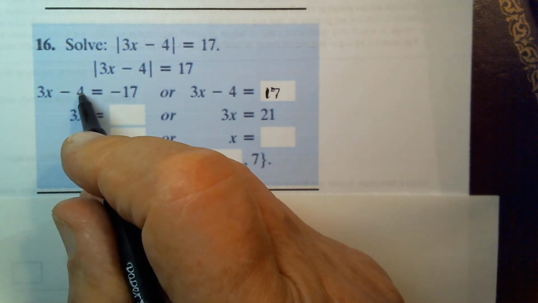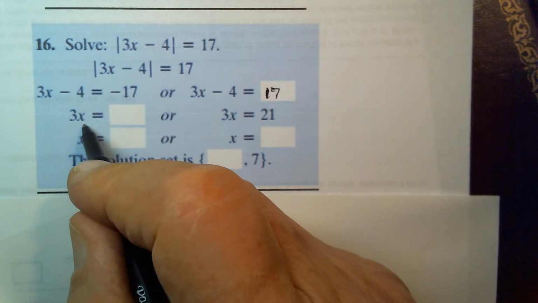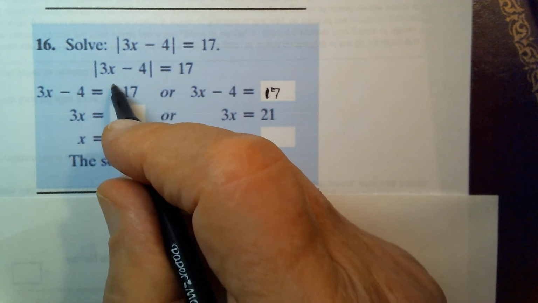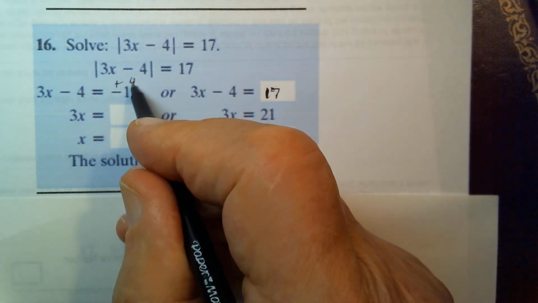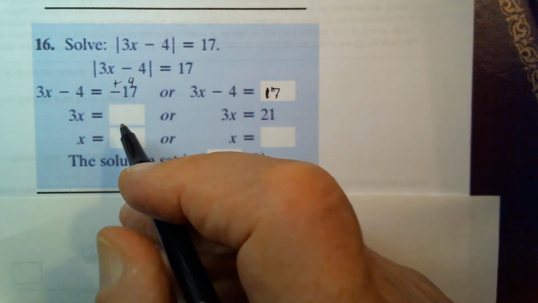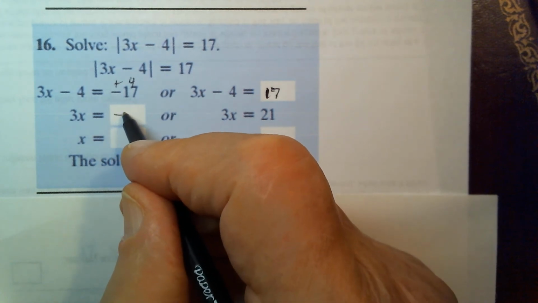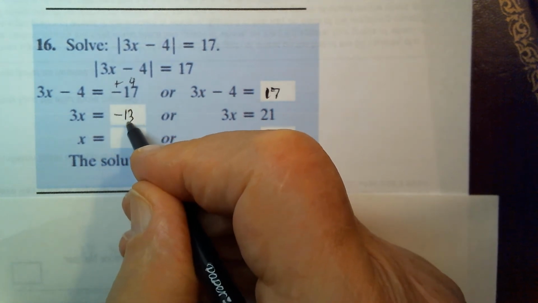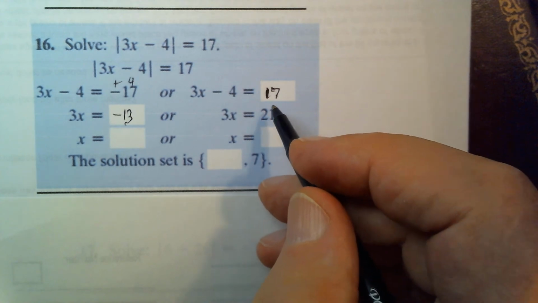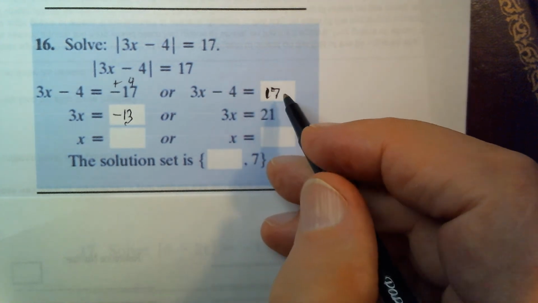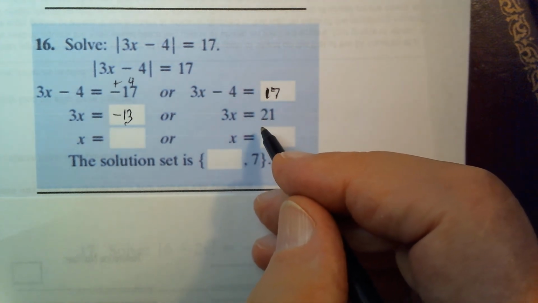And minus 4 plus 4 is 0, so that isolates 3x. And by adding 4 to minus 17, we get minus 13. And here we add 4 to 17, we get 21.